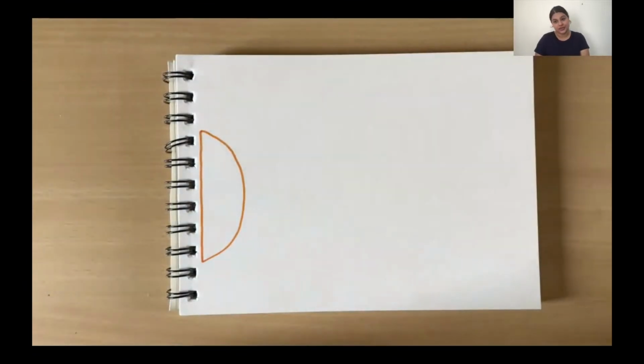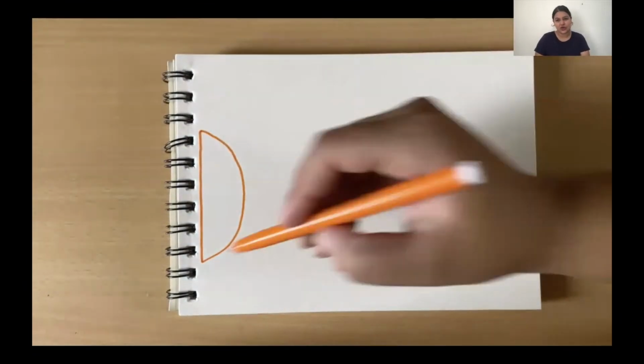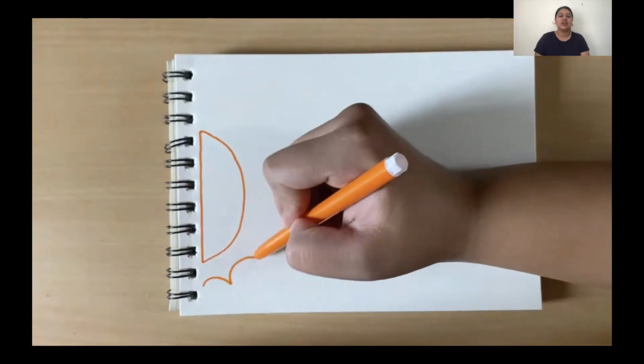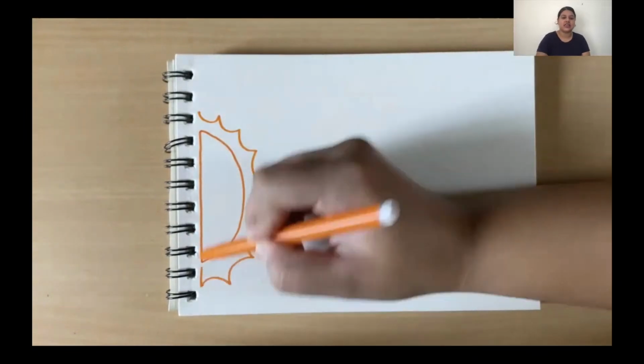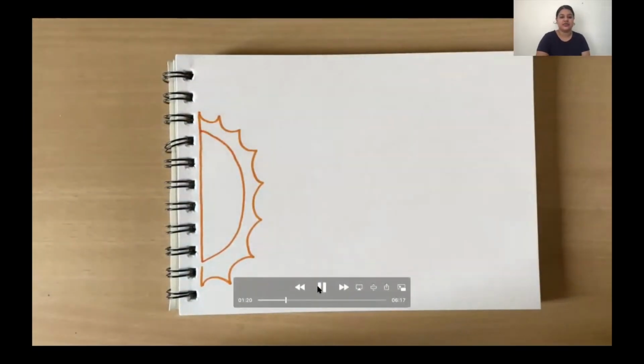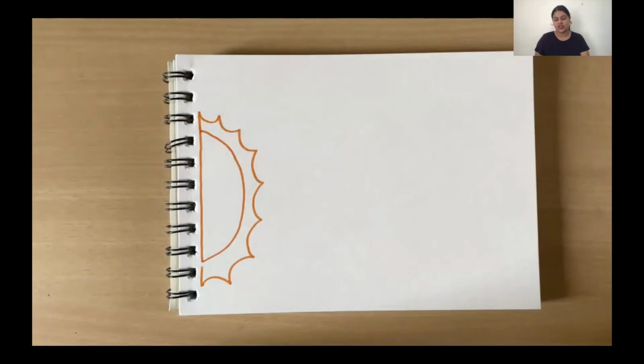And I'm going to add the heat or the waves of our sun by adding some curved lines like this and just joining that in. So here we have the sun. We're going to be taking different colored sketch pens today and drawing the whole solar system around this sun. So the first step to the drawing was drawing the sun itself.